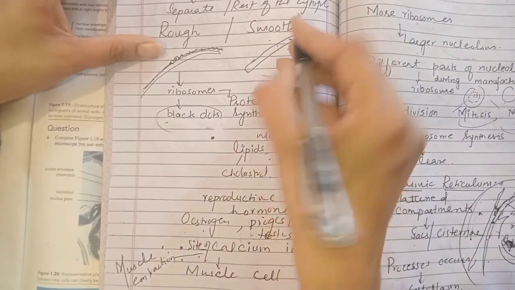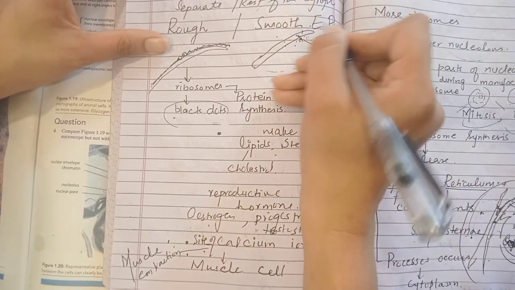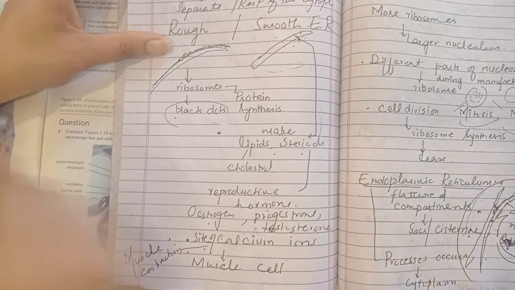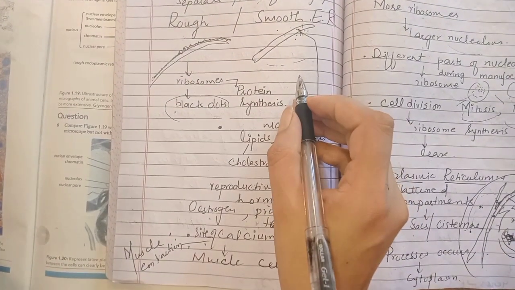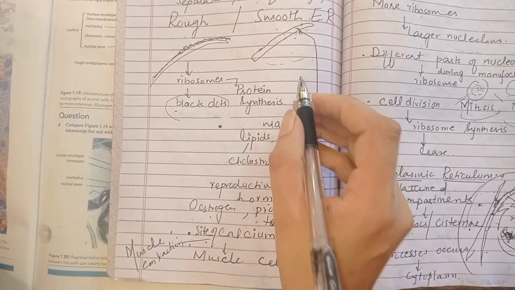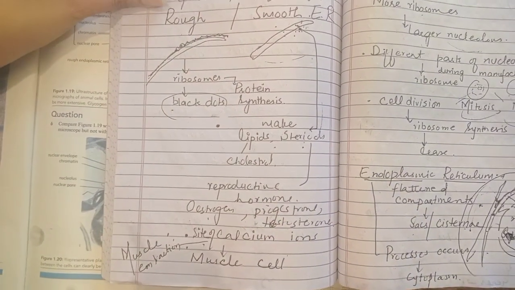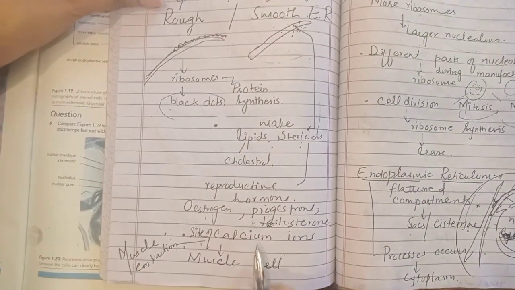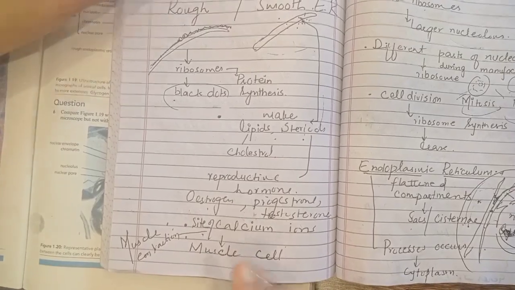Therefore, smooth endoplasmic reticulum is so common in muscle cells. Smooth endoplasmic reticulum is so common in muscle cells because of these calcium ions. Muscle cell contraction is because of these calcium ions, and this is done by smooth endoplasmic reticulum.